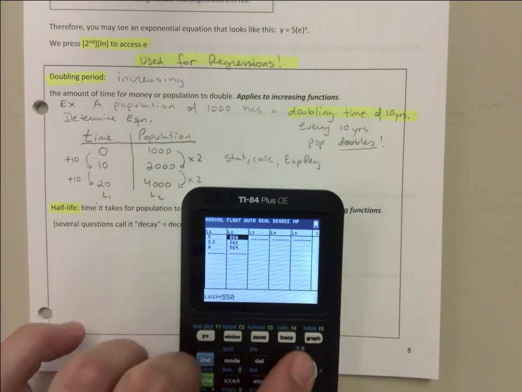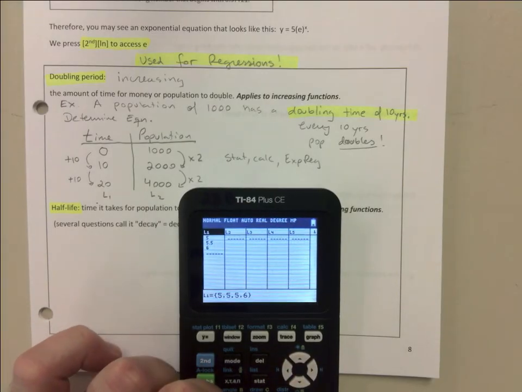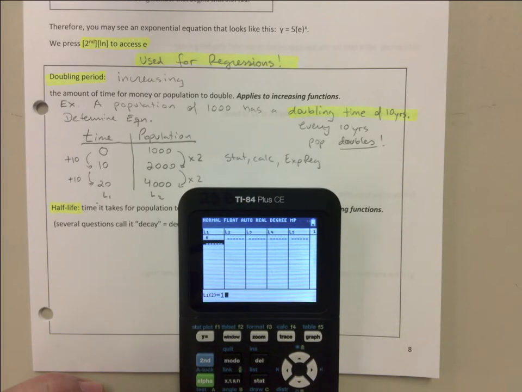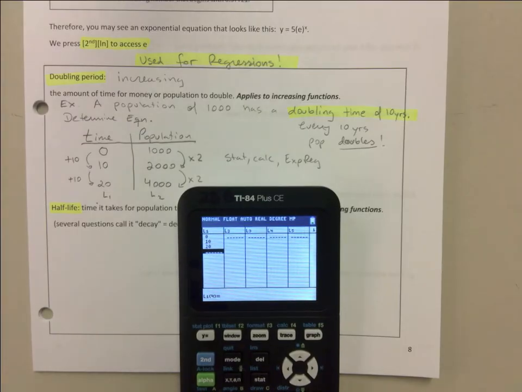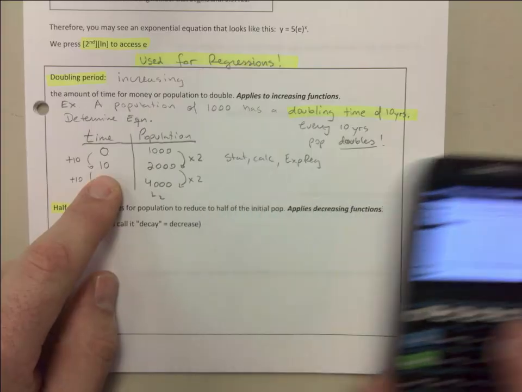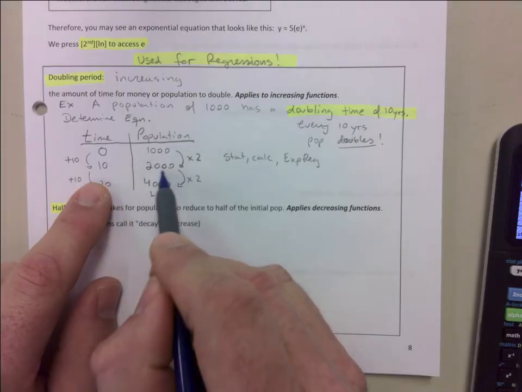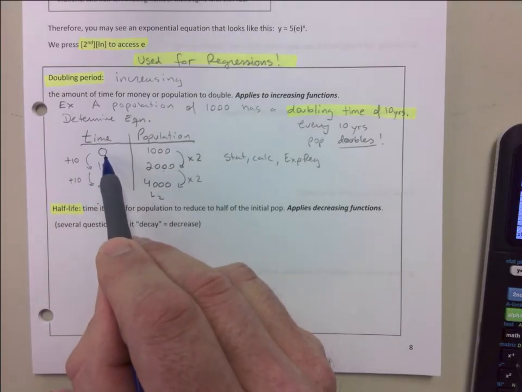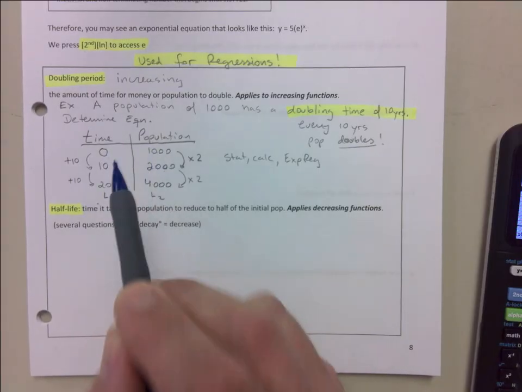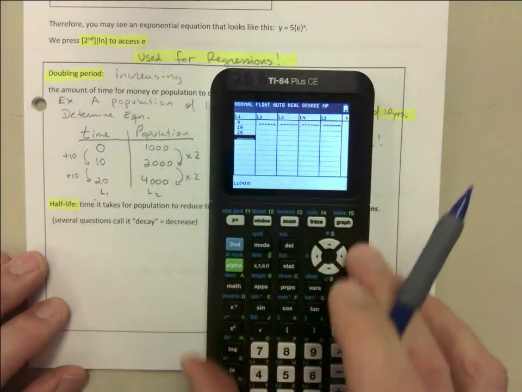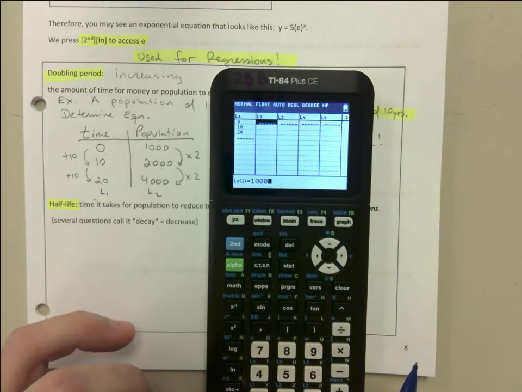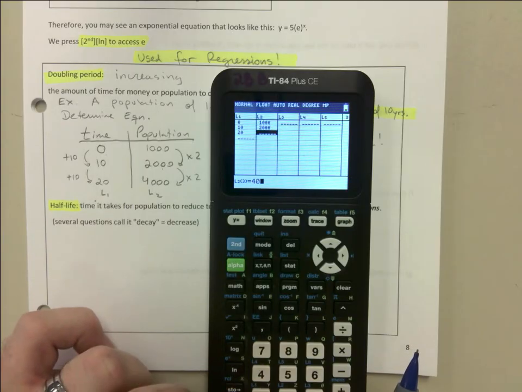Stat, edit, 0, 10, 20. Can I tell you the most common mistake, the common error? Do you want to know the common error? Students start with 10. They go 10, 1,000. And then they go 20, 2,000. Like they skip the 0. But it's times 0, okay? We start with 0. That's if you know the initial population. So 1,000, 2,000, 4,000.